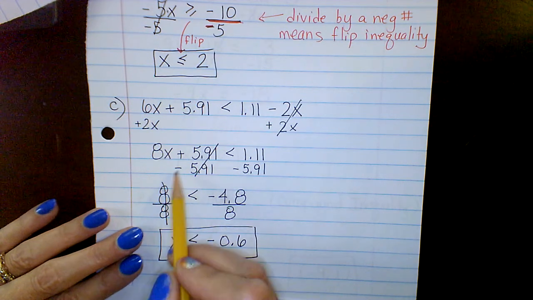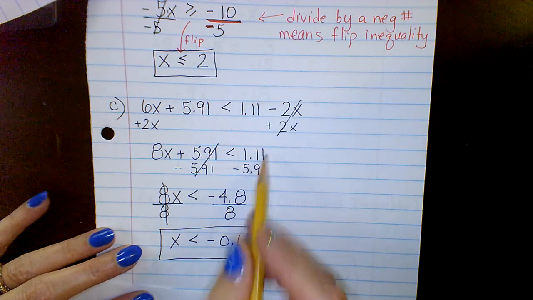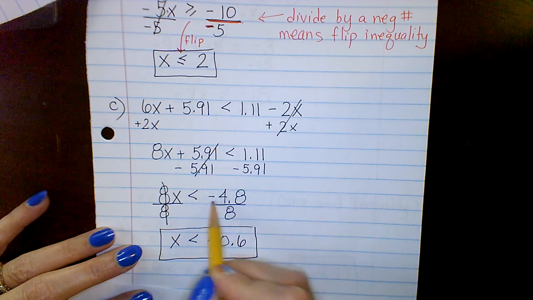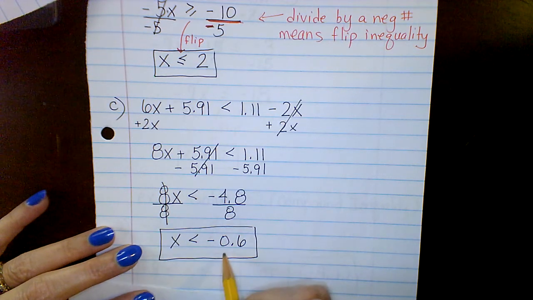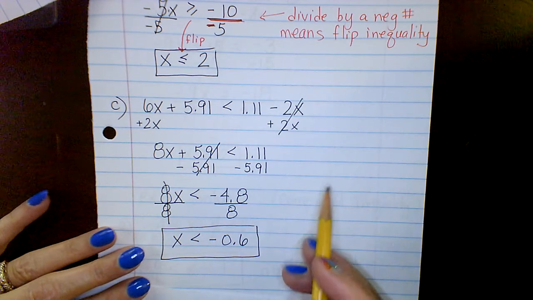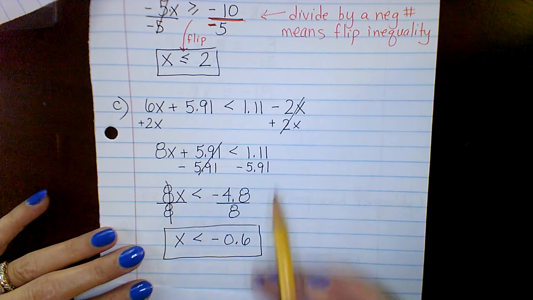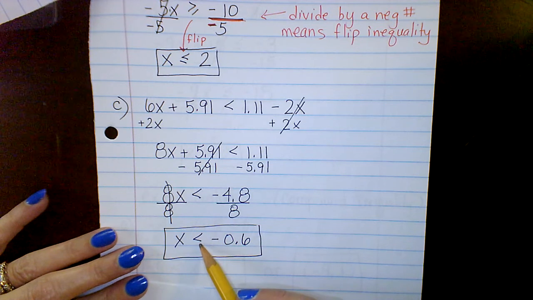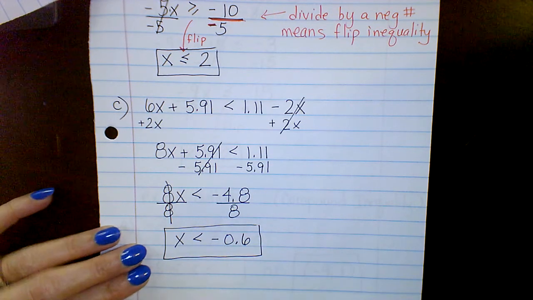That's a positive, so I'm going to subtract 5.91 from both sides. 1.11 minus 5.91 gives me negative 4.8. Bring that 8x down, divide both sides by 8. Now remember, if I'm going fast, you have the option to pause and rewind here, okay? I did not flip this inequality at all because I never divided by a negative number. I will point out when I do.